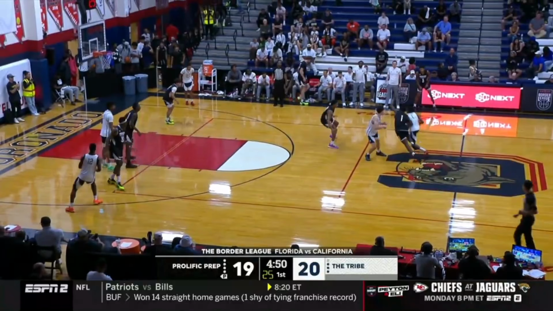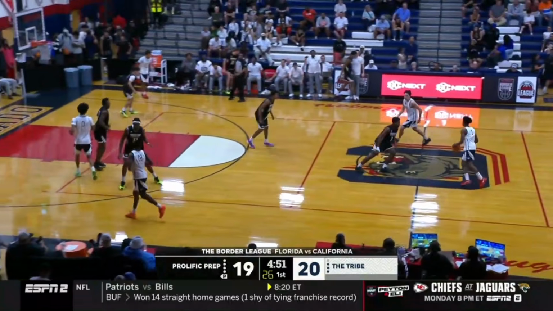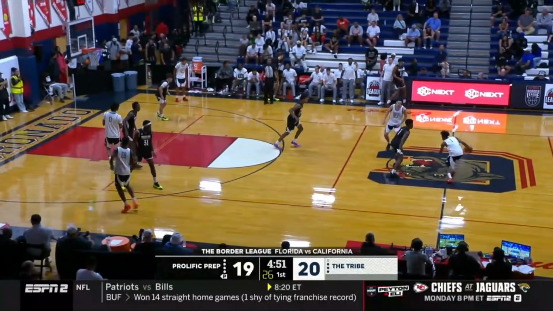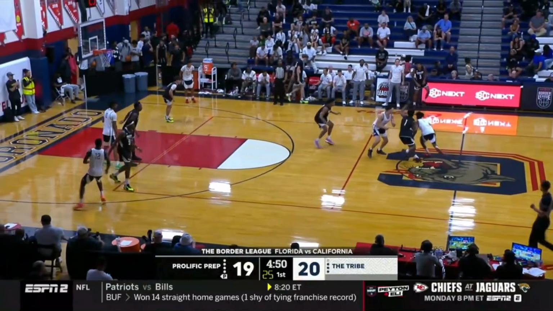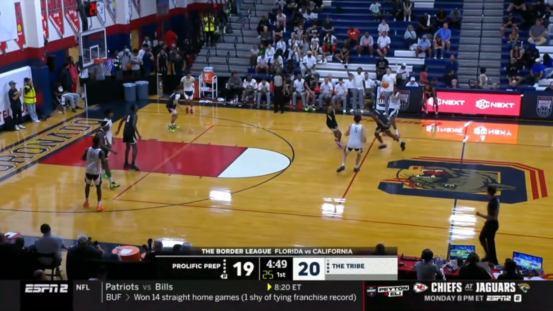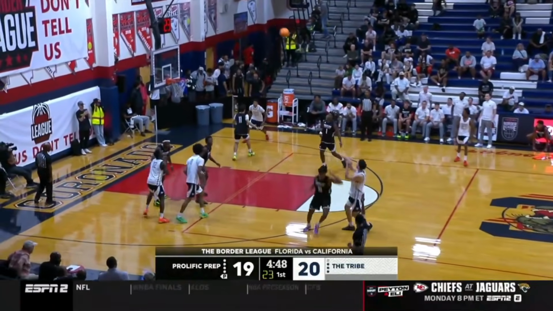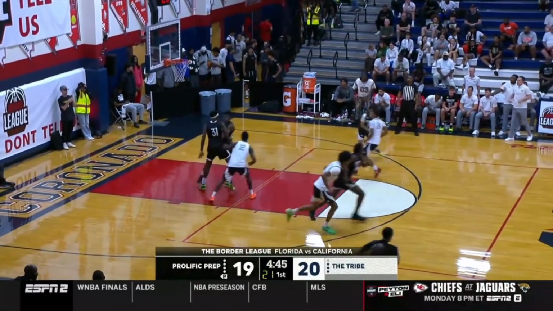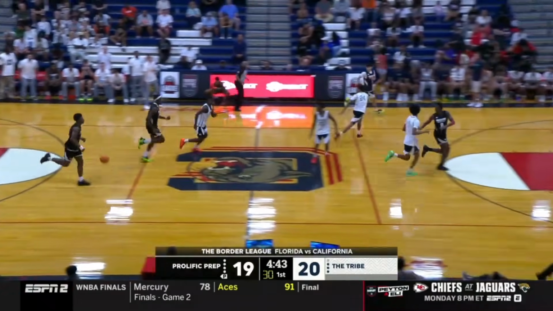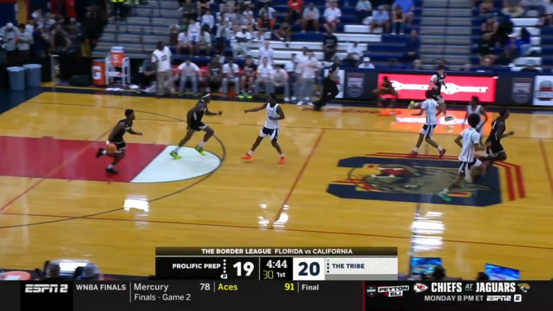Now, in this play, it's a screen and pop situation. What is the issue, or what should have been done in this situation? Now, as soon as she gets that 2, here, boom, the ball should be out. That little second delay causes a guy to be able to get back in the picture and still be able to close out. Get it out quickly. Make sure you, as a popper, you're sprinting to spots.